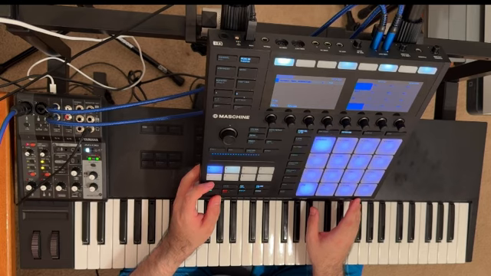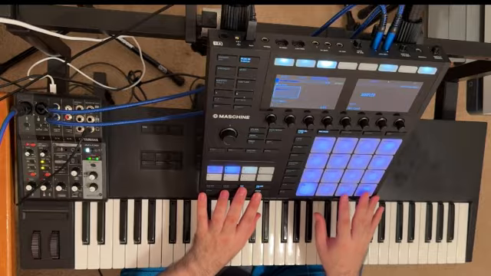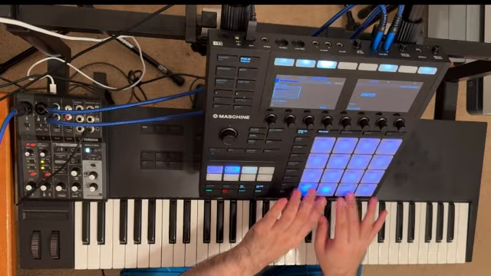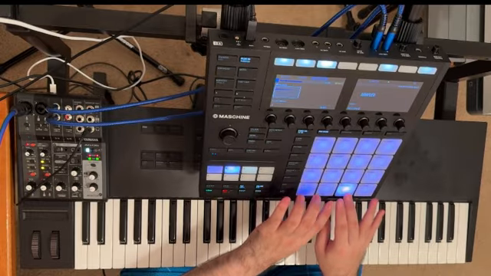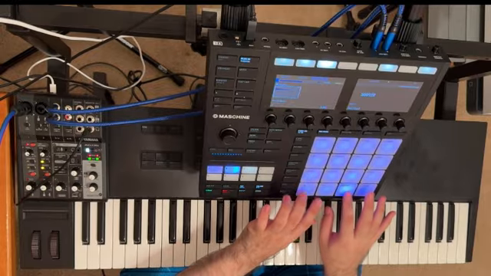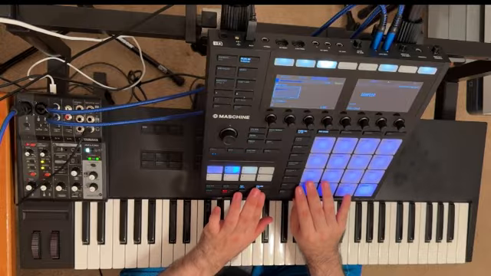Let's go see about making a beat. Okay, I think I found a kit that might serve a purpose. So let's record in a beat. Shift on. Record on. Stop. 5 quant.